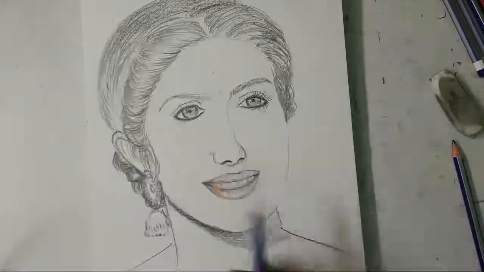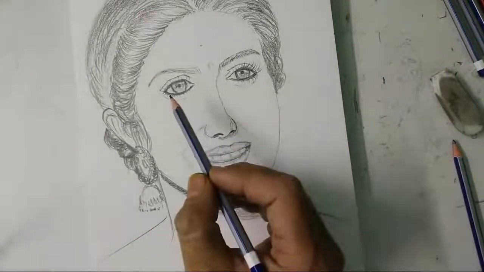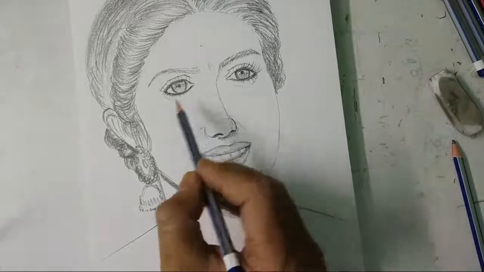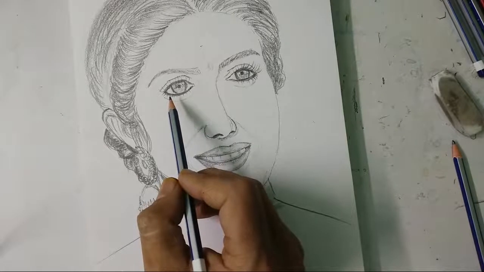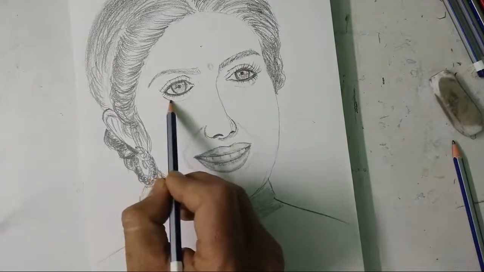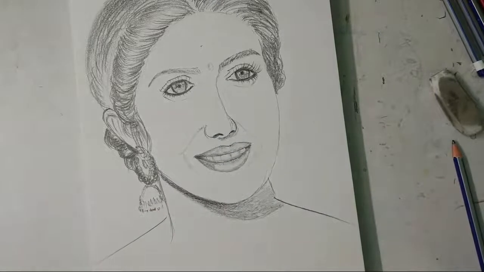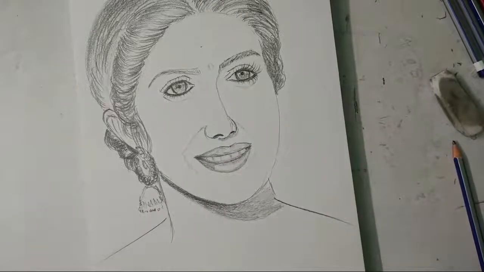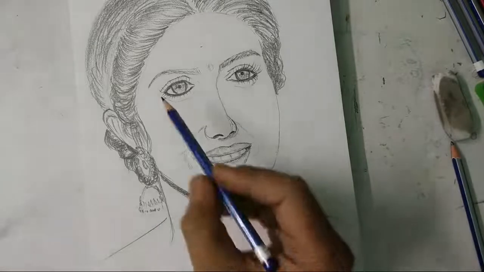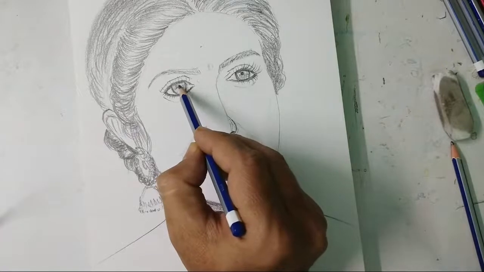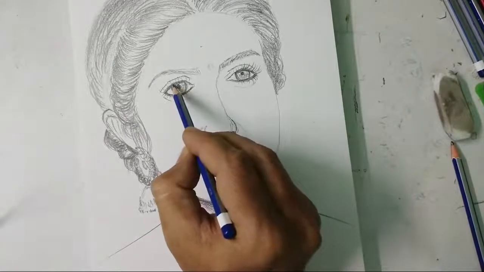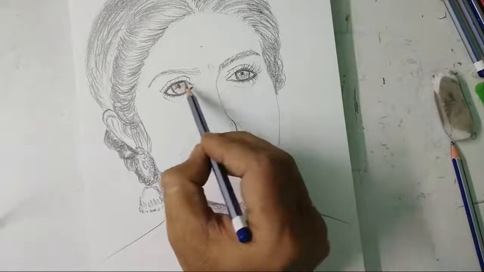Now here let's do some shading in the face. Now when I give slight darkness to the upper part of the eye, it will become bright.